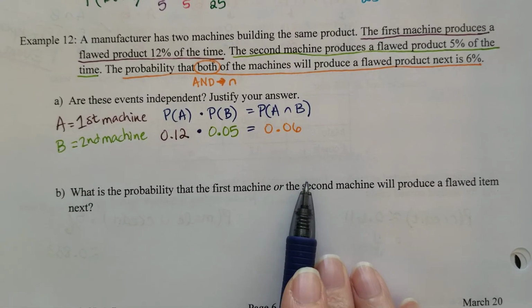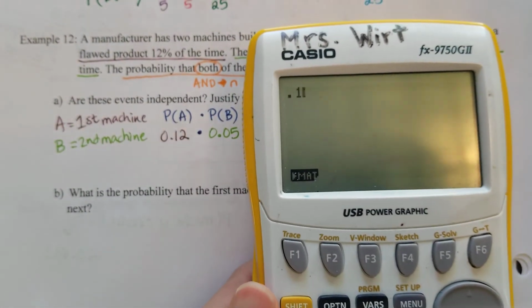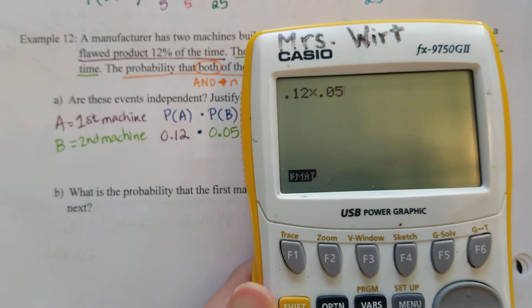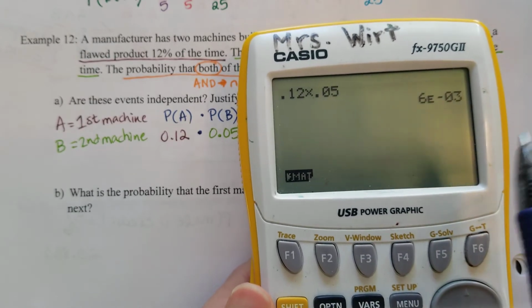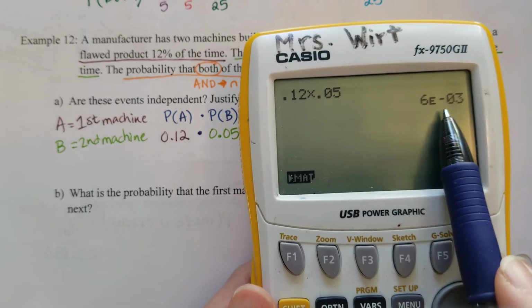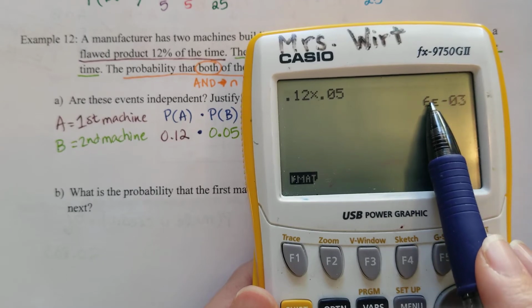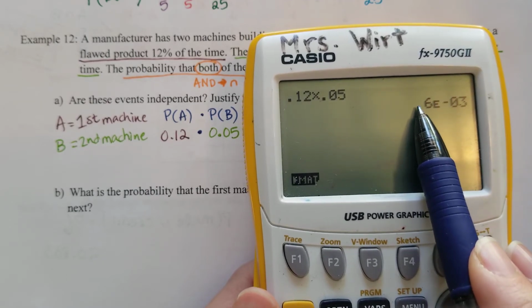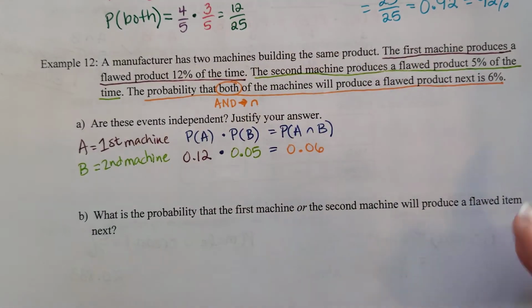And so as we have with the other probability questions, we're going to do the math and we're going to compare. So if we were to do 12% times 5%, 12 times 5 is 60, but my decimal place, you see this weird funky symbol here, that's scientific notation. That's telling me that I need to have 3 decimal places. So I would take this 6 and go 1, 2, 3 places to the left. Let me show you what that looks like on the paper.